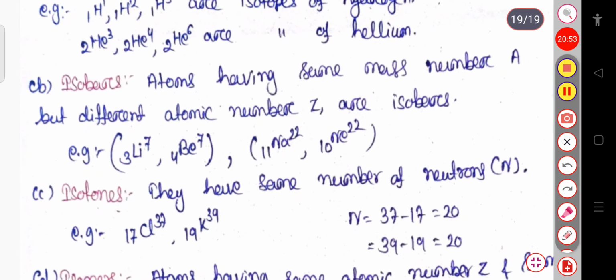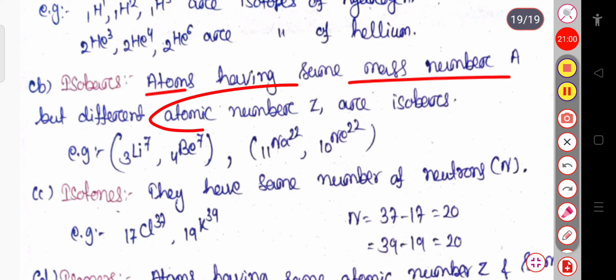So what are the isobars? The atoms having the same mass number but different atomic number Z are called isobars. So if we consider lithium and beryllium, the mass number is the same, here 7 and here 7, but the atomic number is 3 here and 4 here, they are different. And for sodium and neon also, the mass number is the same and the Z are different. So these are called isobars.